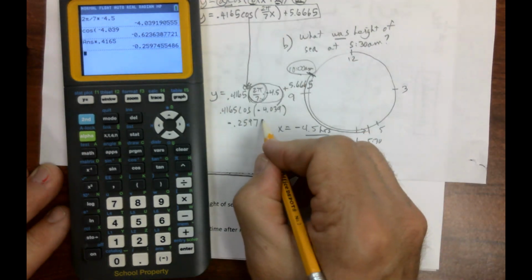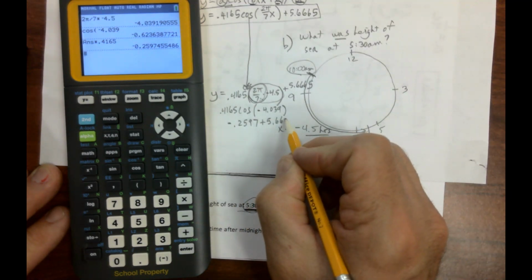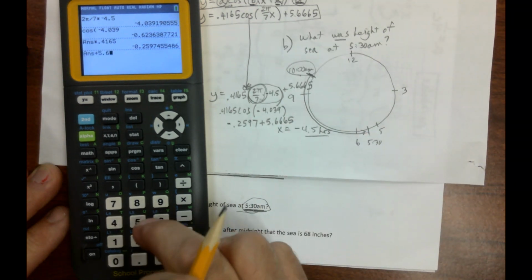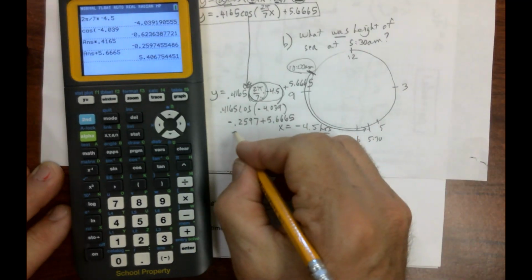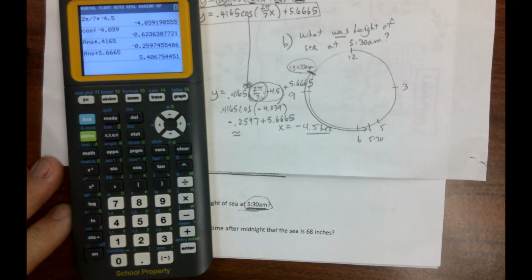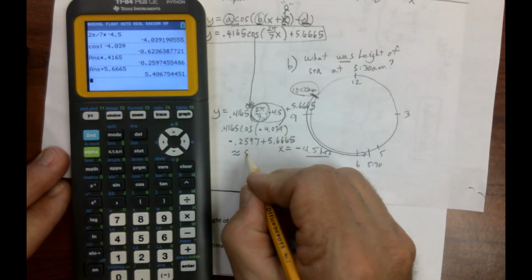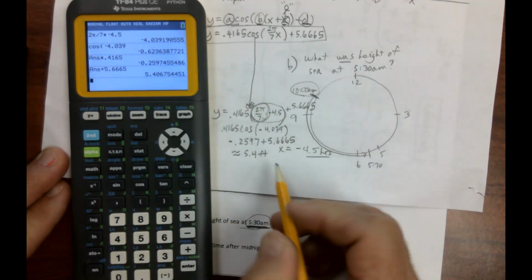But we need to add that to 5.6665. So plus 5.6665. And we get approximately, am I still on the screen? Yes. All right, we get approximately 5.4. Yeah, we could round that, but we're going to round that to 5.4 feet.